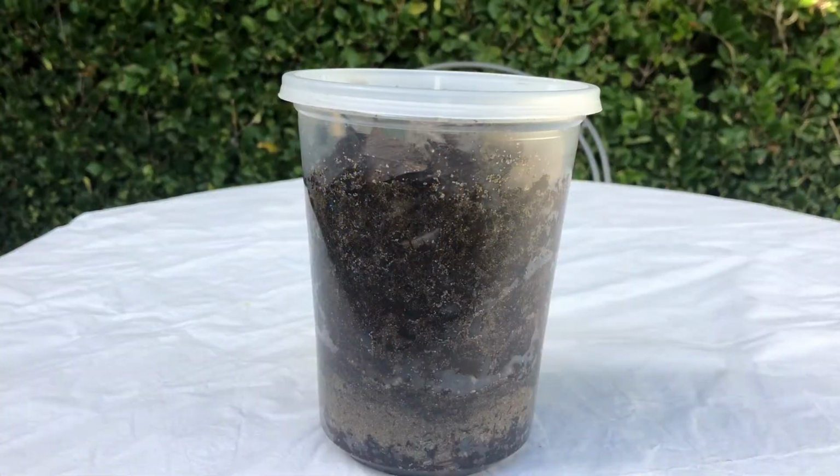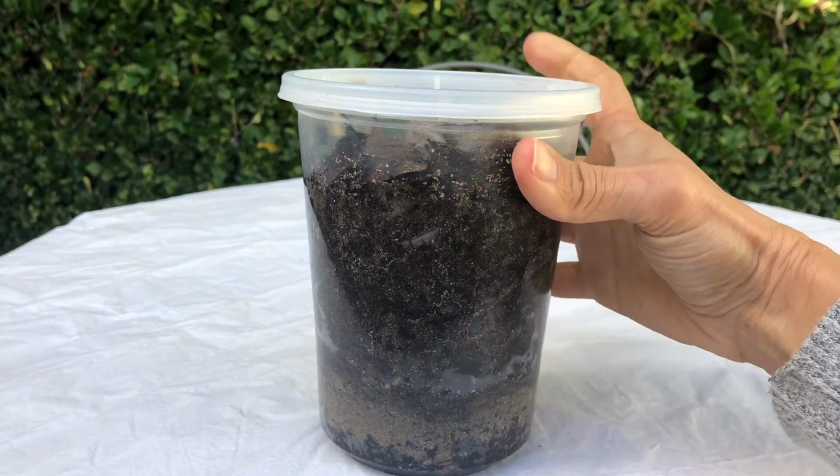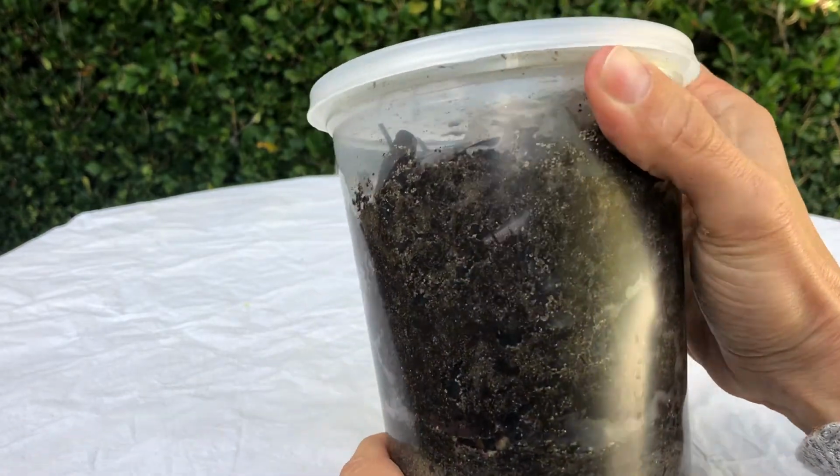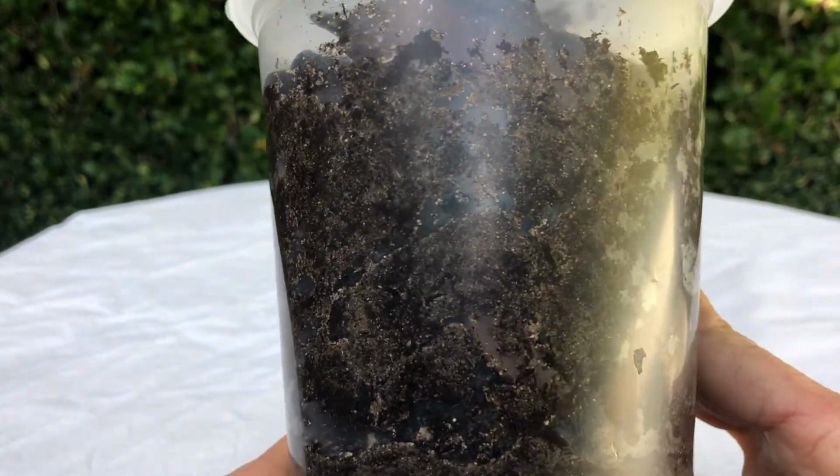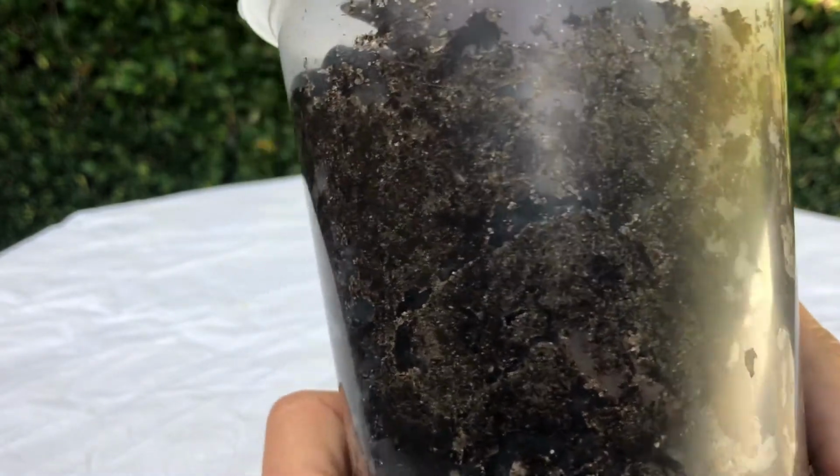2 weeks have passed. Now let's look at our container. We're gonna take the cover off, take a closer look and see what's going on. In the very, very top, we don't see any layers anymore.